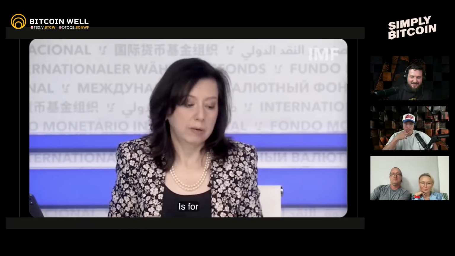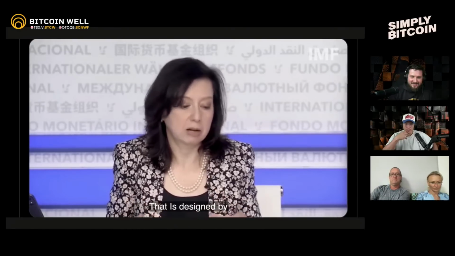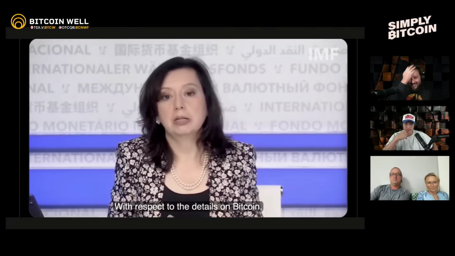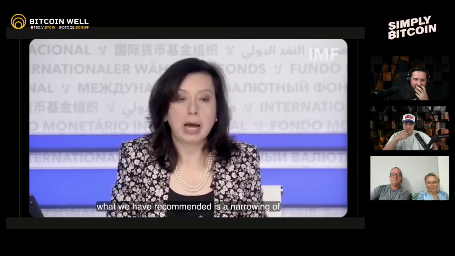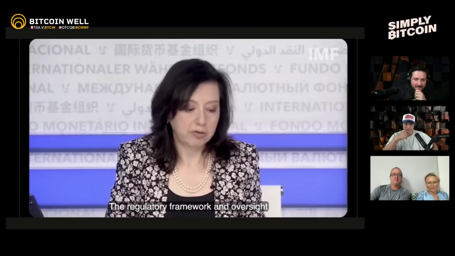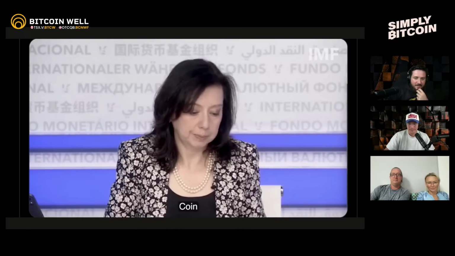And of course, the goal is for the fund to be in a position to support a credible and well-sequenced policy package that is designed by the authorities. With respect to the details on Bitcoin, what we have recommended is a narrowing of the scope of the Bitcoin law, strengthening the regulatory framework and oversight of the Bitcoin ecosystem, and limiting the public sector exposure to Bitcoin.